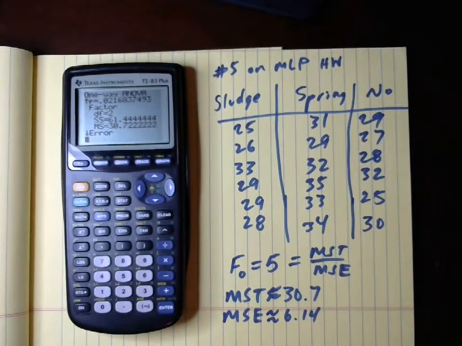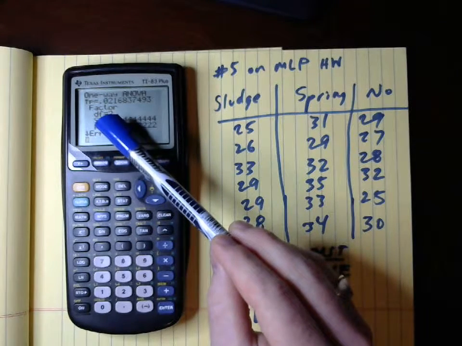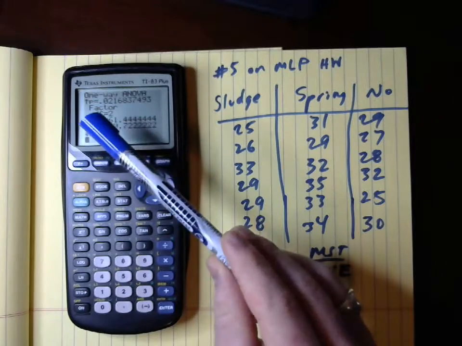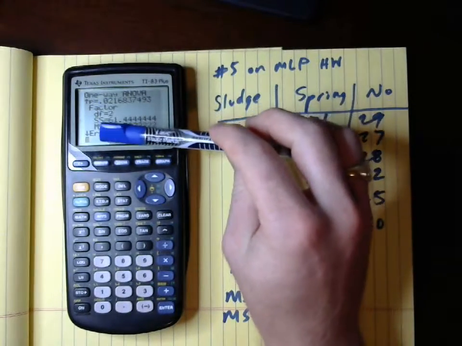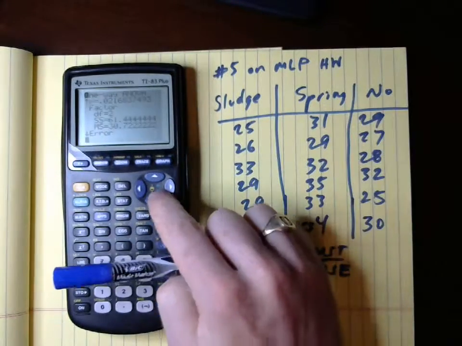So, as mentioned, what's known as the total sum of squares, or the sum of squares for the factor and the sum of squares for the error. That's the SS for each of the 2 categories.